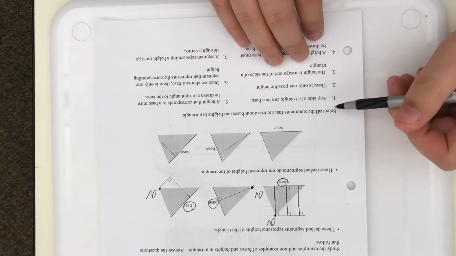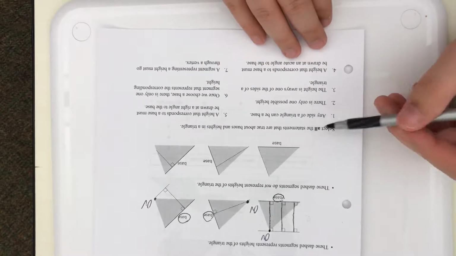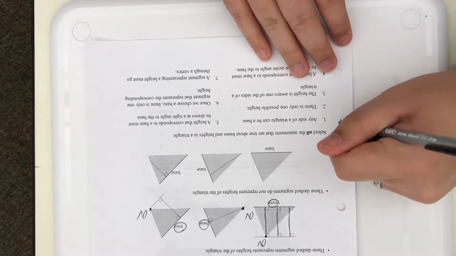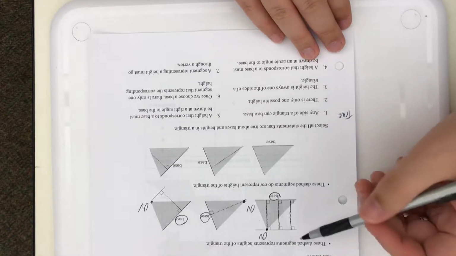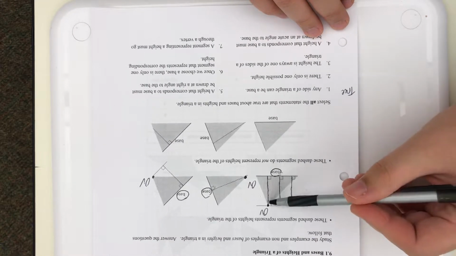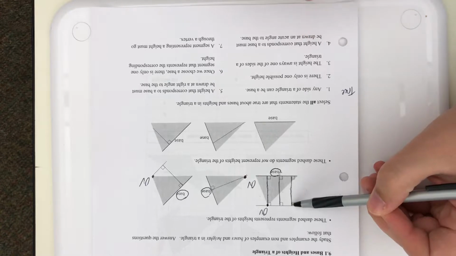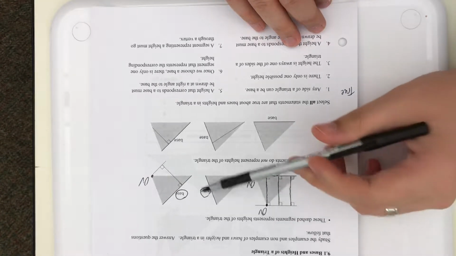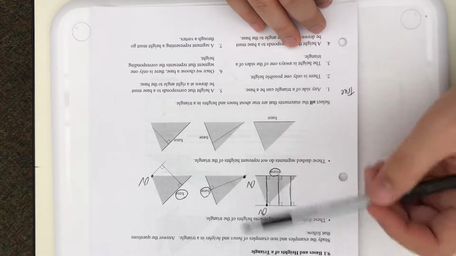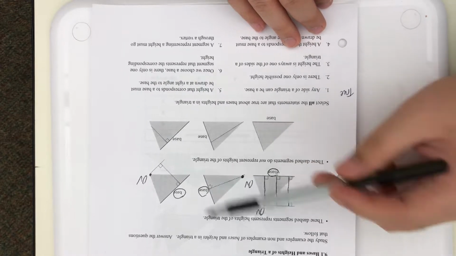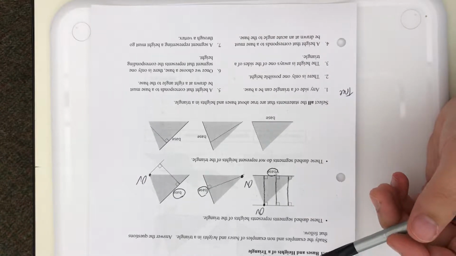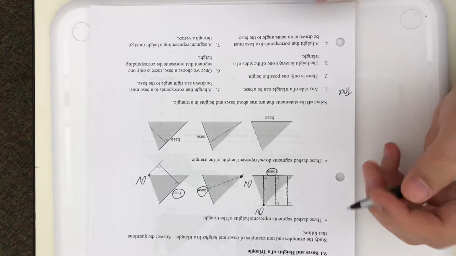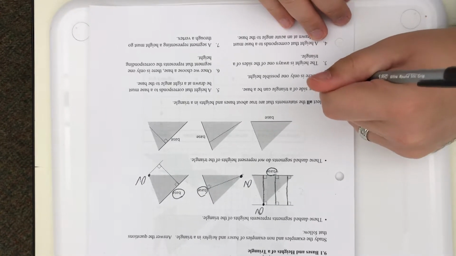And I told students that they needed to tell me what's true about these statements. So any side of a triangle can be a base. That is true. There's only one possible height. Well, looking at this example here, I could represent height in multiple different ways. And if I'm looking at this triangle, it's the same triangle flipped around. So notice that the height can be different, right? It can be different because the base chosen and the height can be different in a triangle. It doesn't have to be the same, so this is not true, it's false.